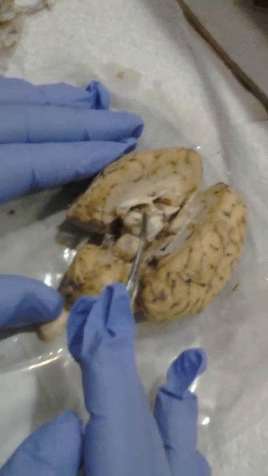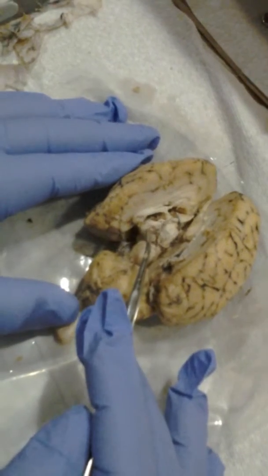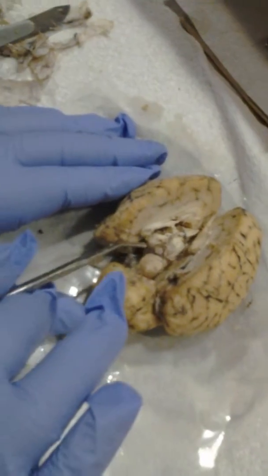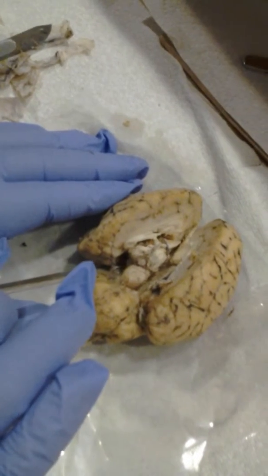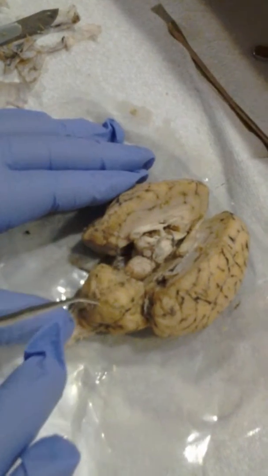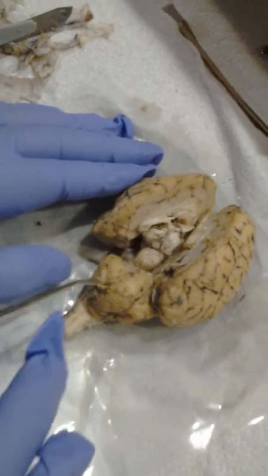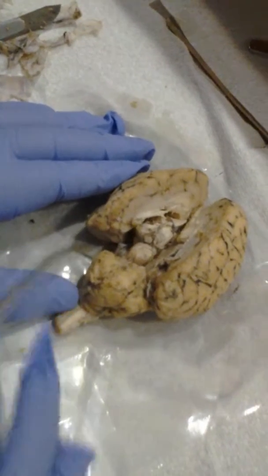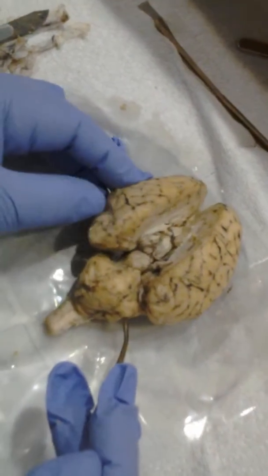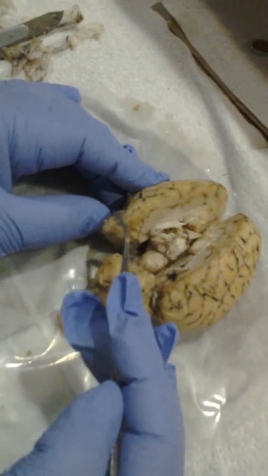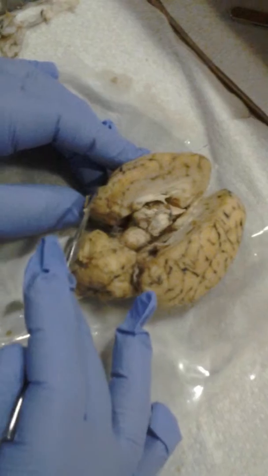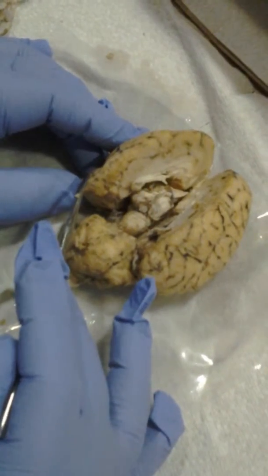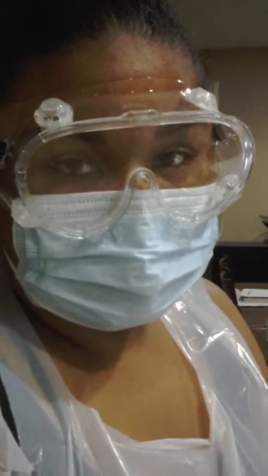Okay, here we have the pineal gland, the superior colliculi, the inferior colliculi, the vermis, the left lateral lobe, right lateral lobe. Here we have the corpora quadrigemina. And that's the conclusion to the structures of the sheep brain.